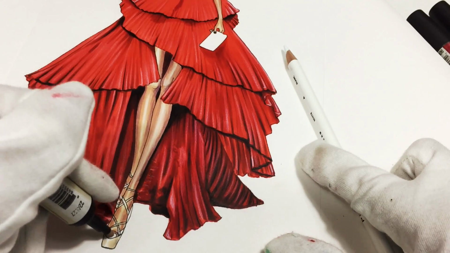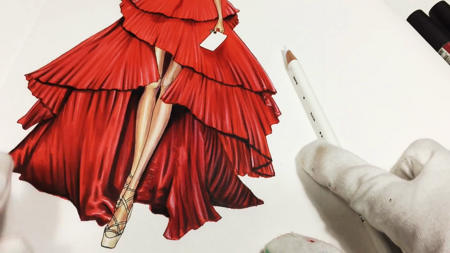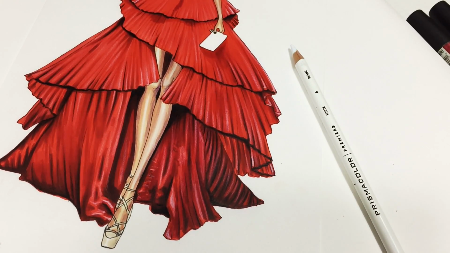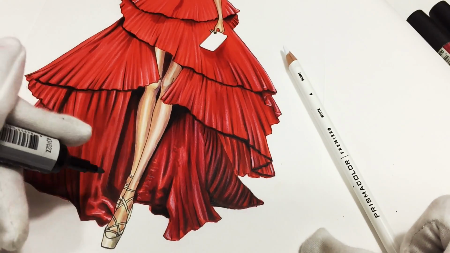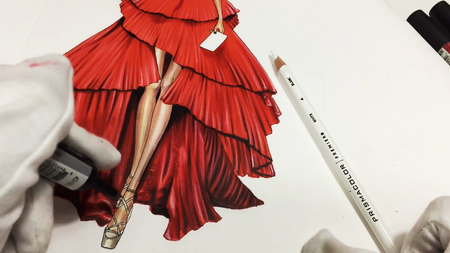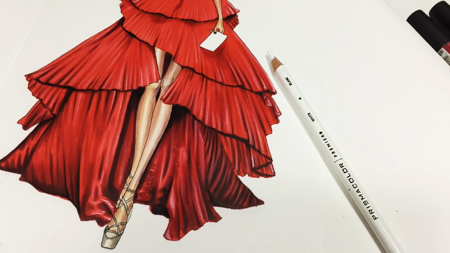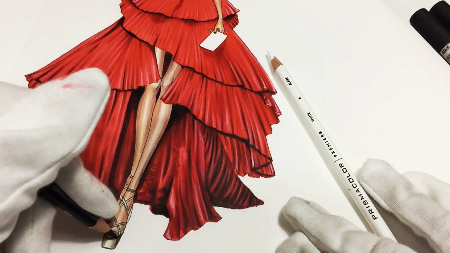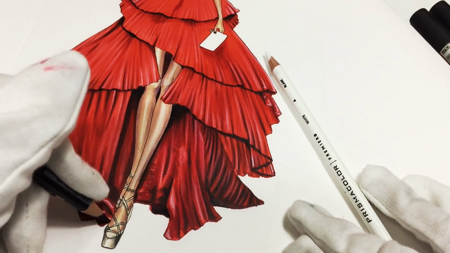I'm using satin color for your shoes. Just add a little bit of gray, like cool gray 3, on the sides. Add more shadows with black pencil. On your legs as well.